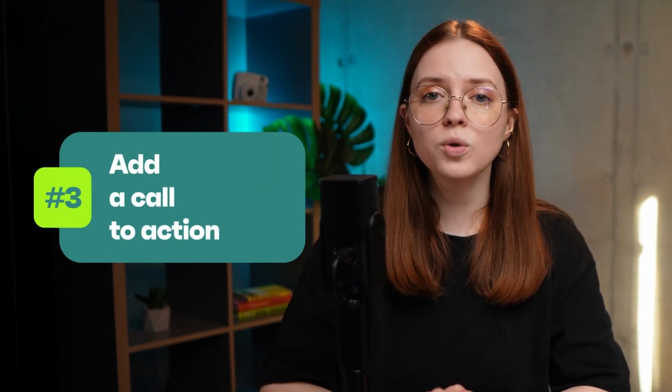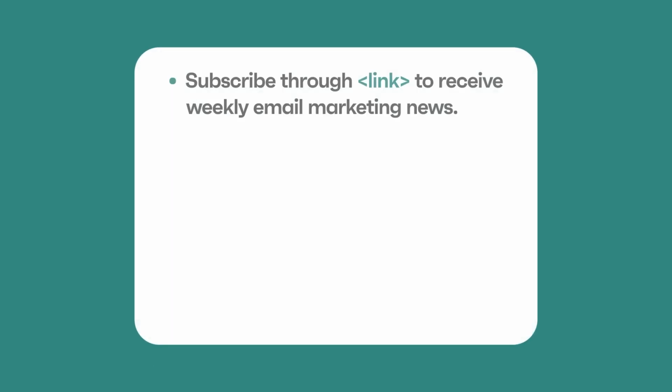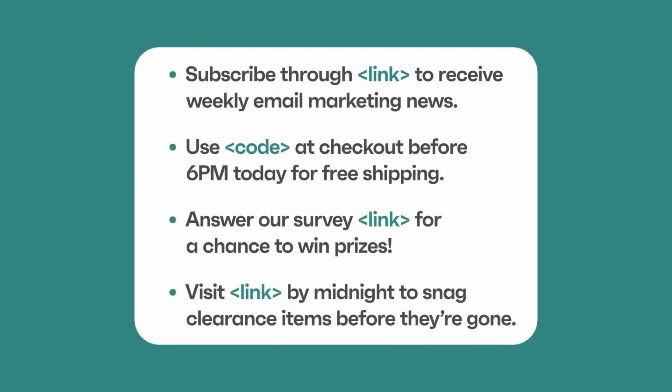Number 3, add a call to action. Always include a clear call to action in your SMS to encourage recipients to take next steps. It's a good idea to include a link that adds more context and traceability. Here are a couple of examples for you. Many CTAs for email marketing messages work well for SMS. Remember, they must be adapted to fit the medium. Make your customers' next steps as frictionless as possible.